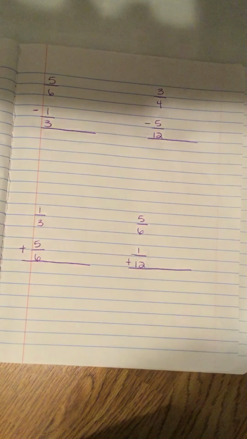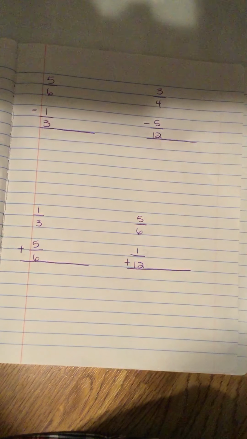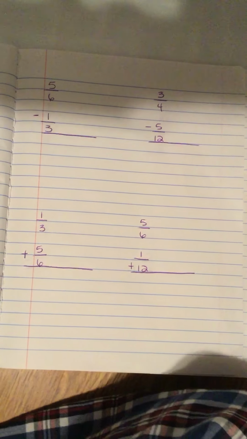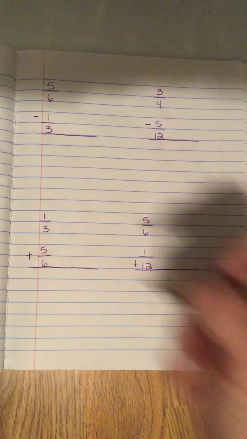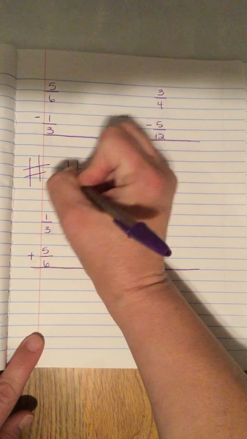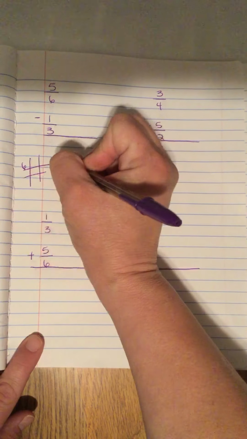Five over 6 minus 1 over 3. Okay, so the first thing we're going to do is find the LCM. So we're going to make a tic-tac-toe board for 6 and 3.